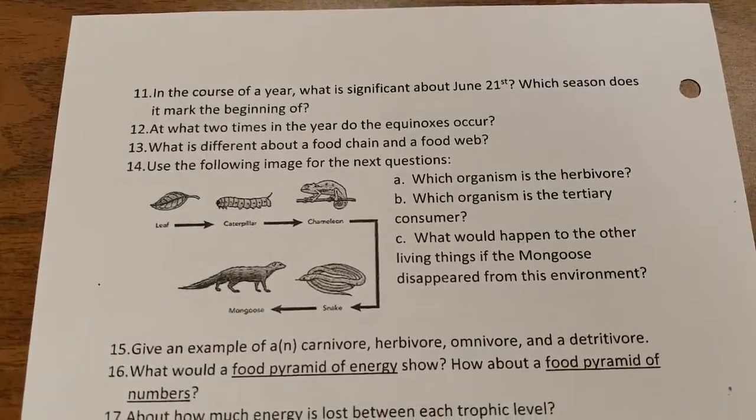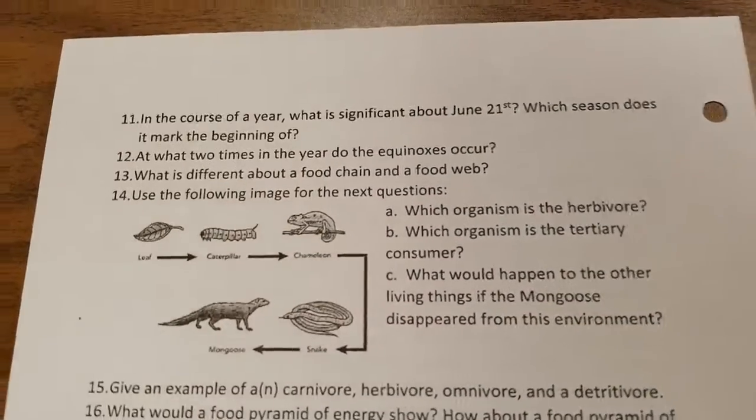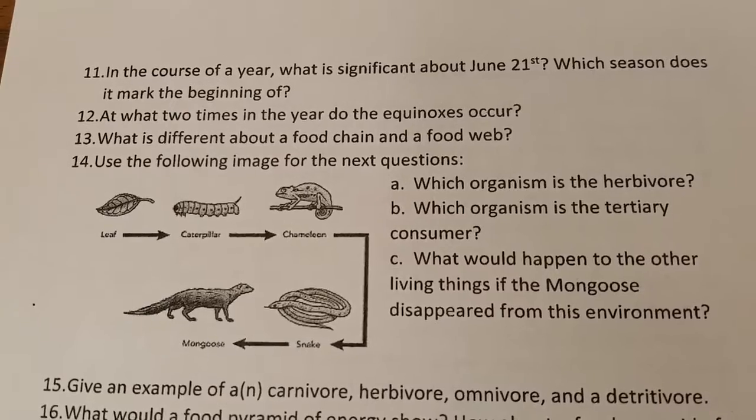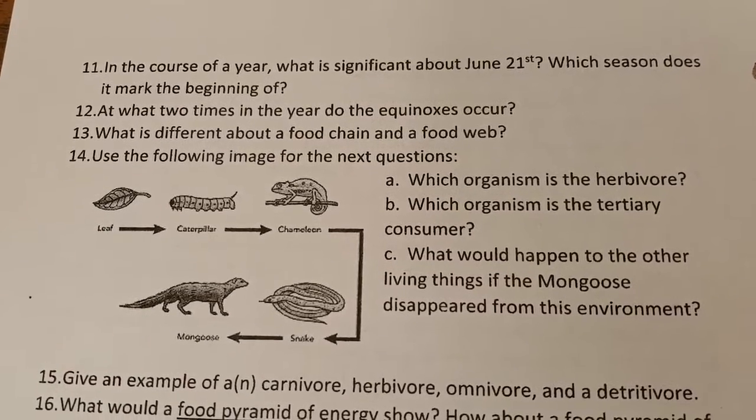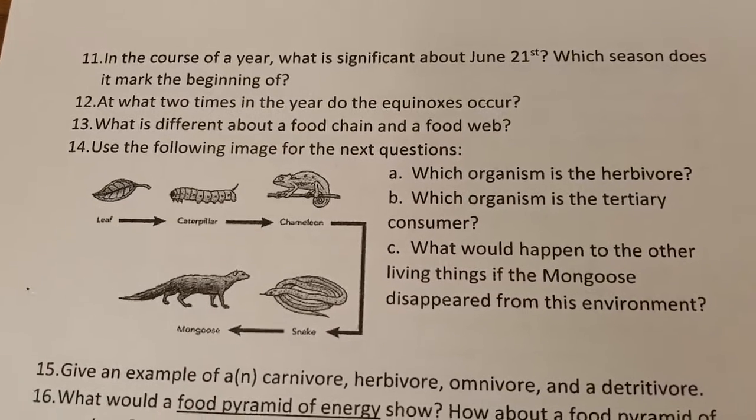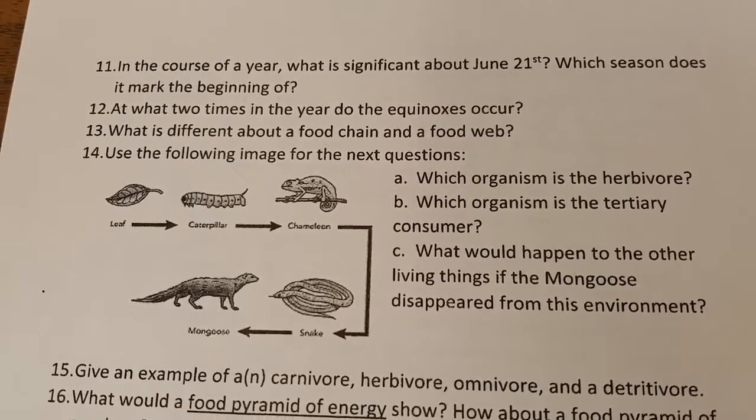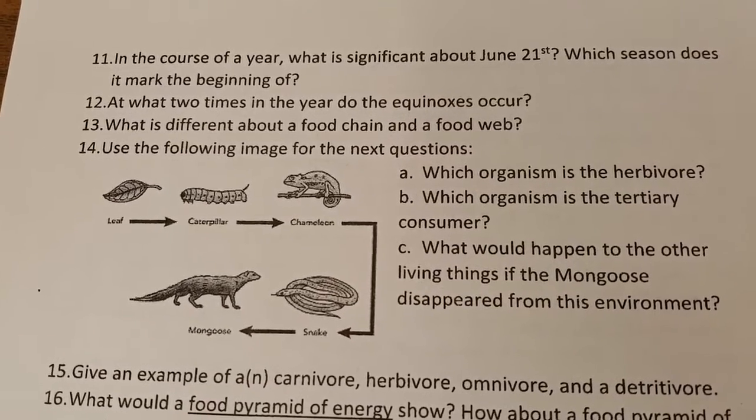In the course of a year, what is significant about June 21st? Well, that happens to be the first day of summer. And it's also the longest day of all the year. So that's basically answering that question.